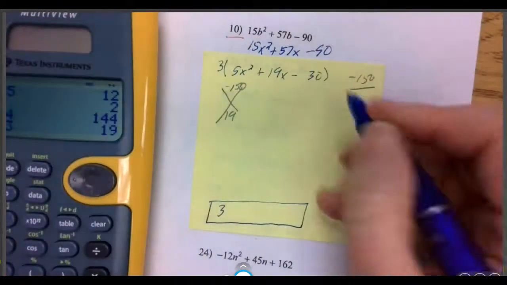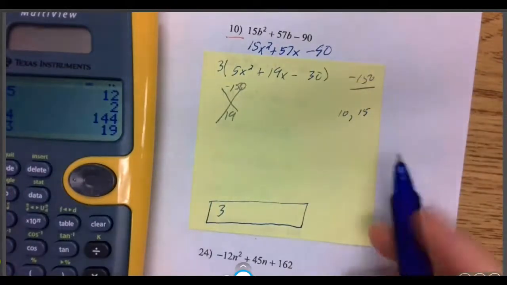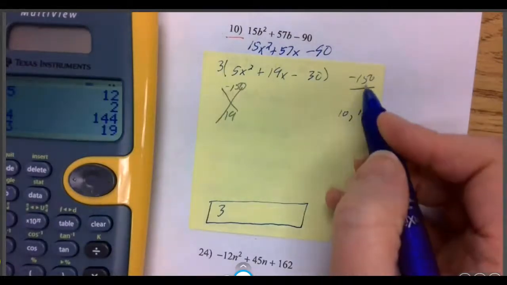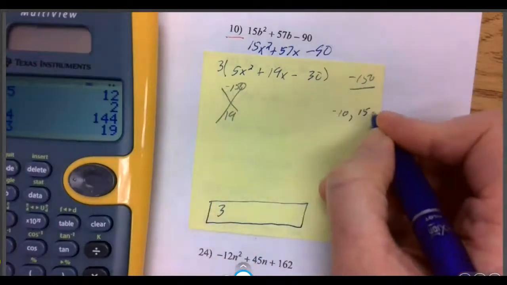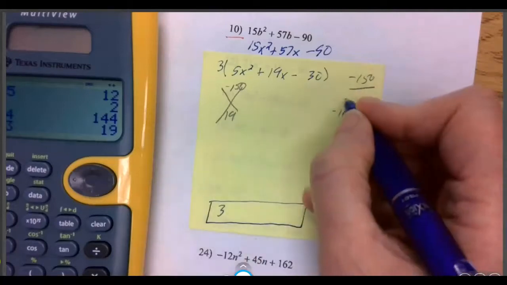Okay, subtract to 19. So what do we want to try? We know 10 and 15 go in. The reason I'm starting there, I know that doesn't work, but it just gives me a starting point. And I realize that my signs have to be different. The larger factor has to be positive. So that gives me 5. I have to have a difference of 15. So let's go down and try 5.